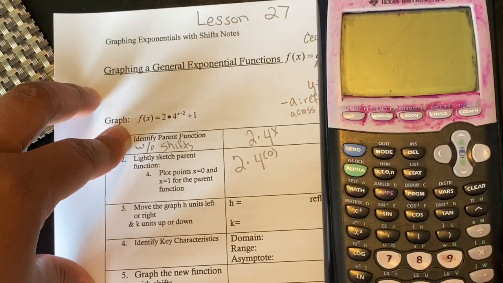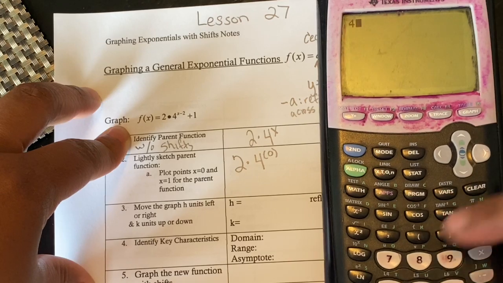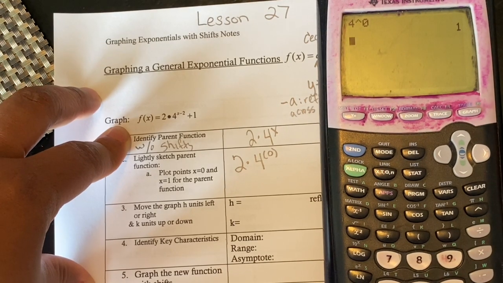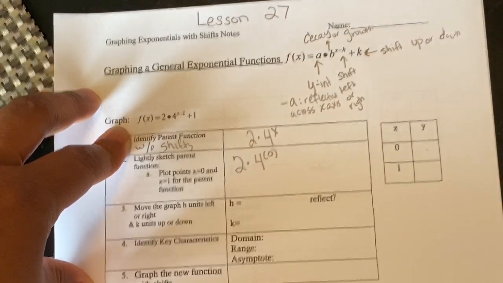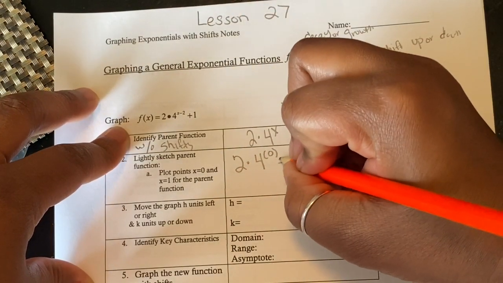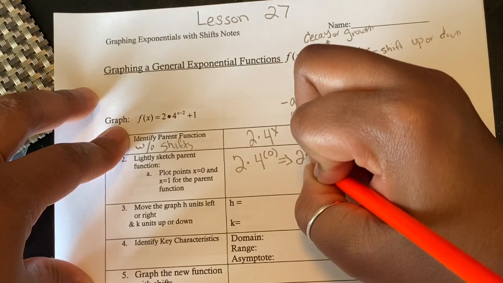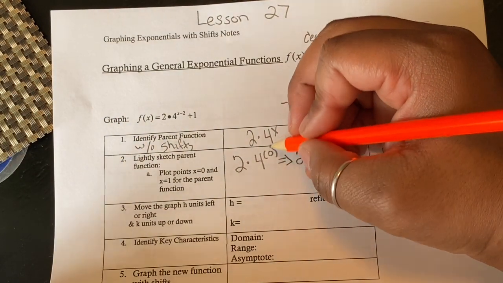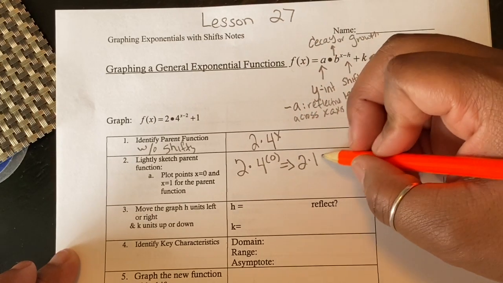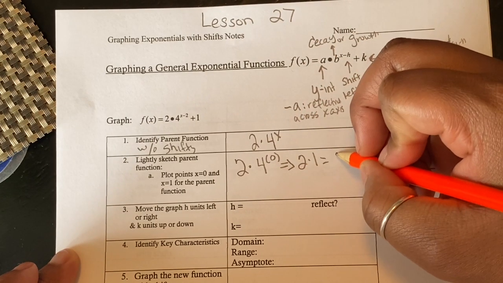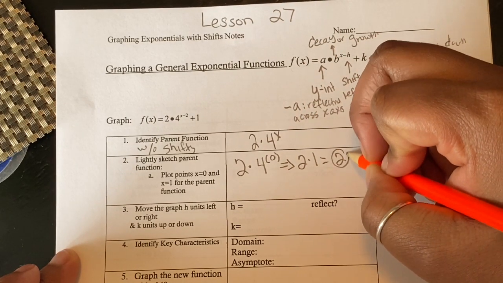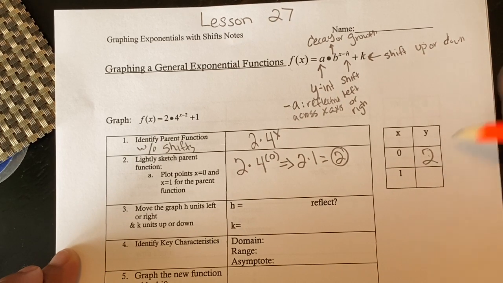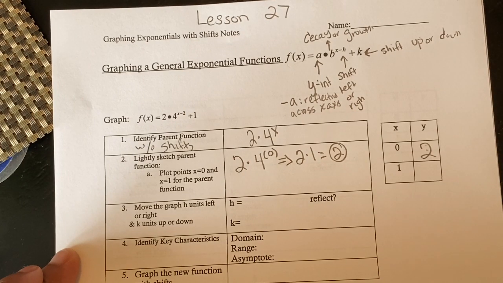You have to do your exponent first, and 4 to the power of 0 is 1, because anything raised to the power of 0 is 1. So it's 2 times 1, which equals 2. So here you're going to put 0, 2.